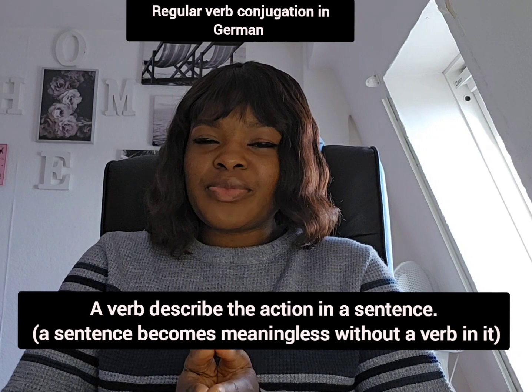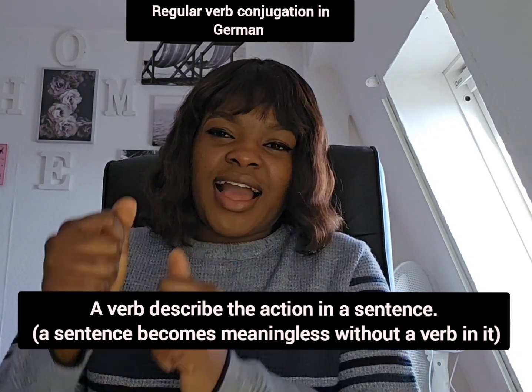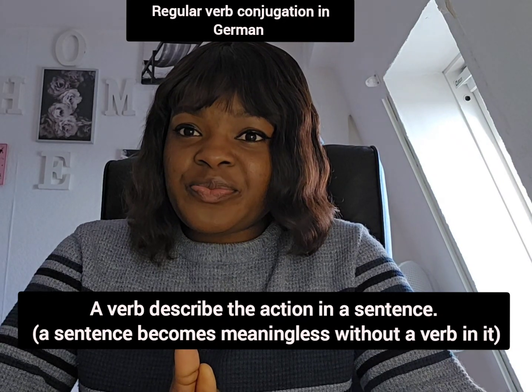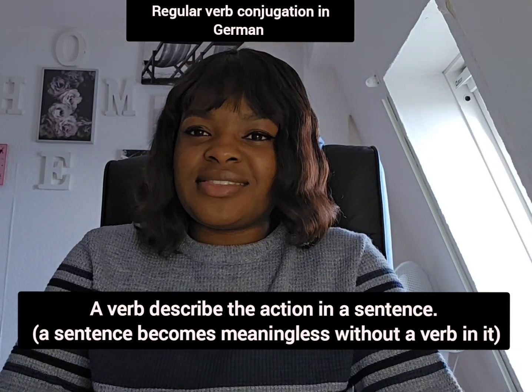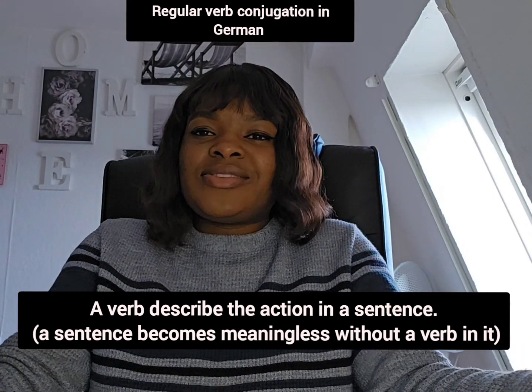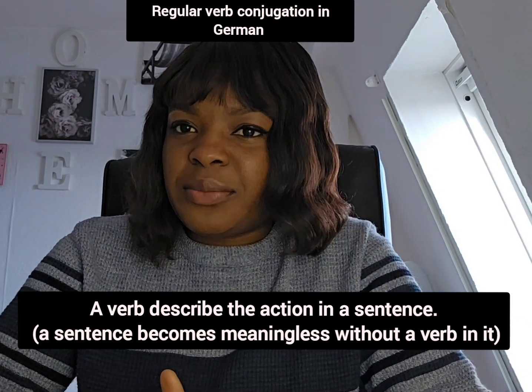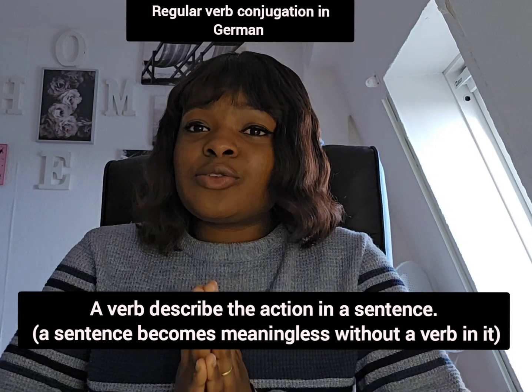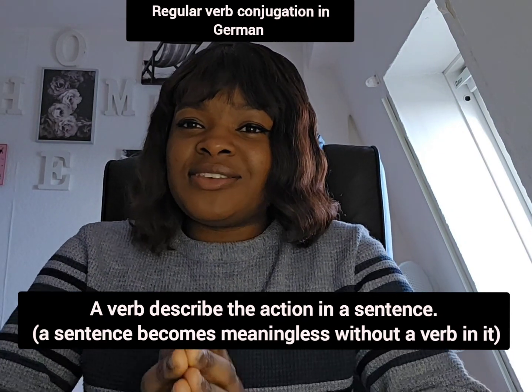For example, I am dancing. The verb in this sentence is dancing. Imagine there is no verb in a sentence, I am, then what am I doing? You don't know what I'm doing without the verb. This is how important a verb can be in a sentence. So we'll be discussing the regular verb in German today.